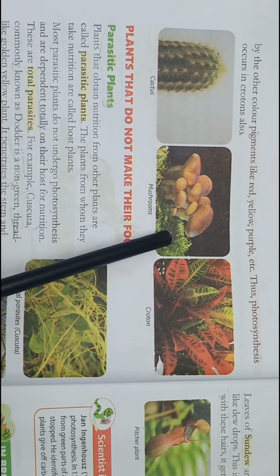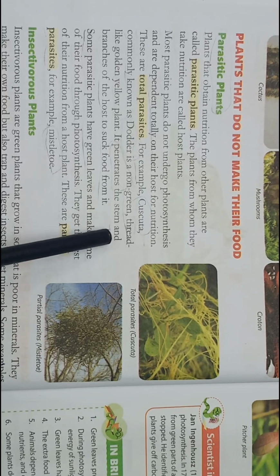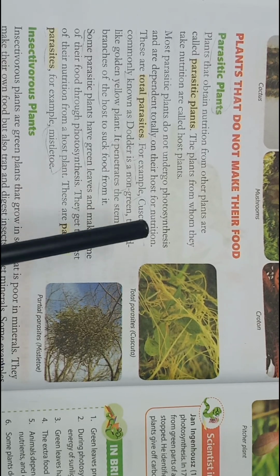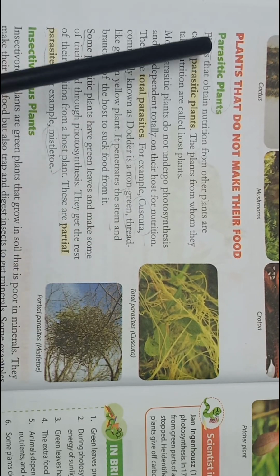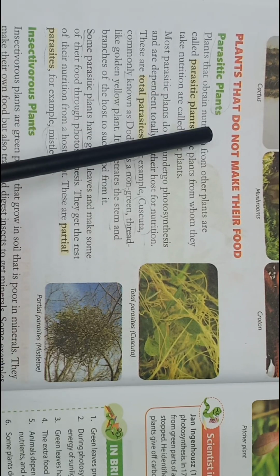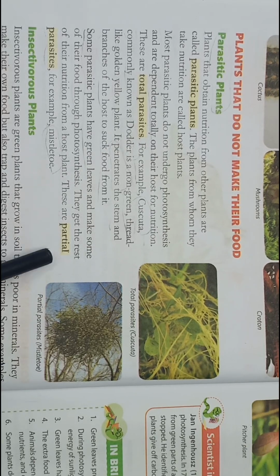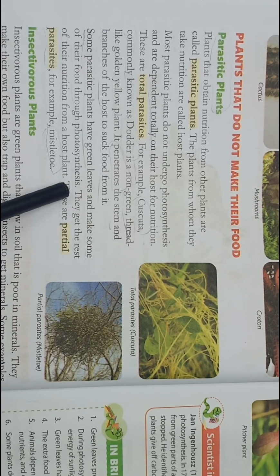Now we see the next point. Plants that do not make their food are called parasitic plants. In parasitic plants, total parasites and partial parasites are present.